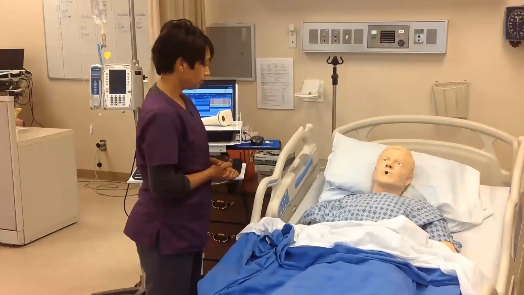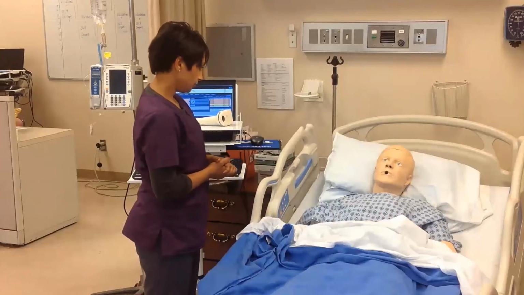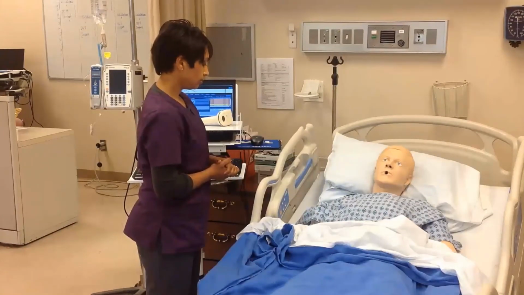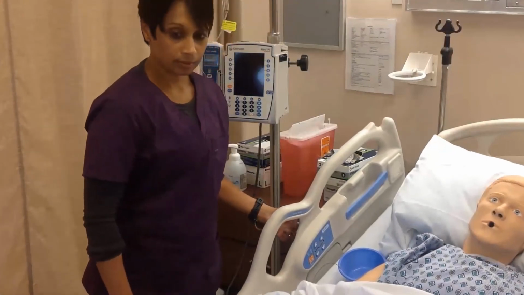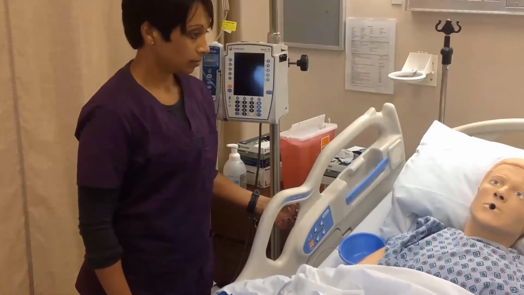Check his blood pressure and pulse and auscultate his lung sounds for crackles in the bases. Explain the procedure to the patient and provide for privacy. Raise the height of the bed to a working height and put the side rail down on the side you will be working.